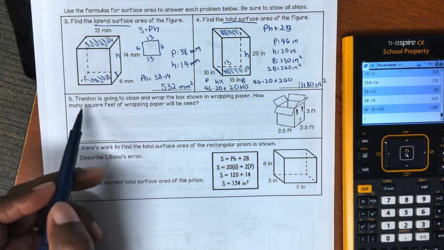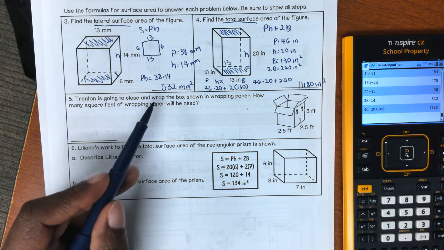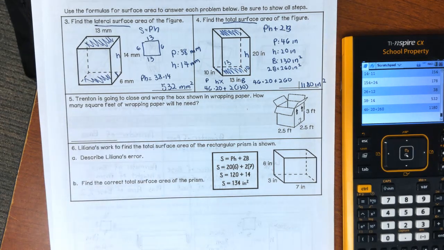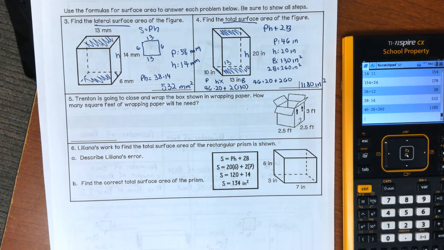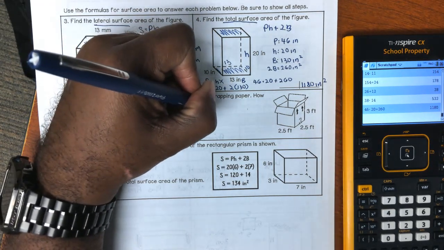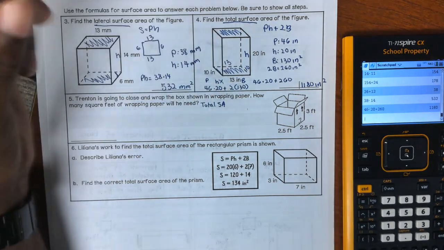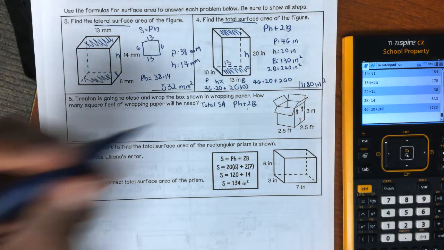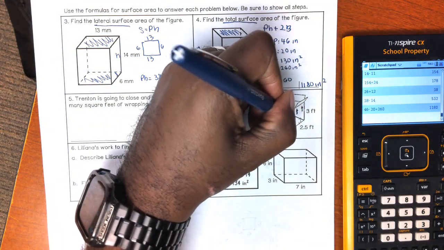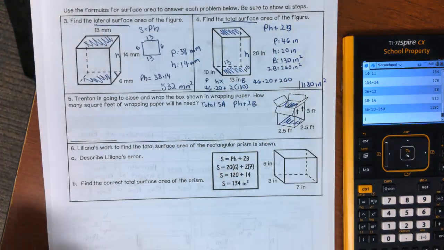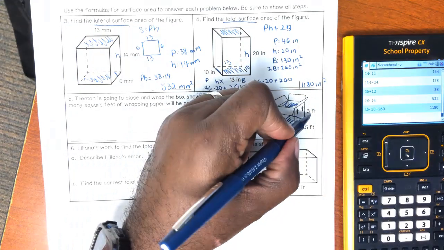So number 5 says, Trenton is going to close and wrap the box shown in wrapping paper. How many square feet of wrapping paper will he need? Well, if I'm wrapping a present, I want to cover the whole box. So if I'm covering the whole box, I need total surface area, which means I need PH plus 2B. Okay. We're going to assume that the box is down here. This is my base, and the top of this is my other base. So that means the space in between has got to be 3 feet.